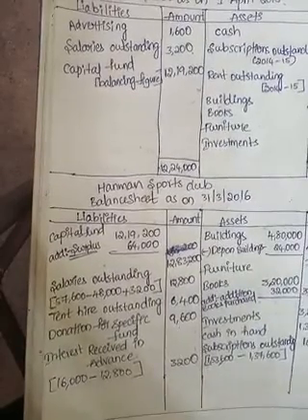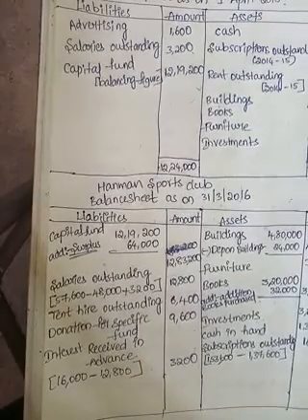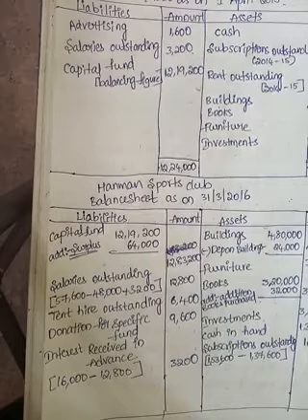Whenever receipts and payments account and income and expenditure account are both given in the question, we have to compare the values.